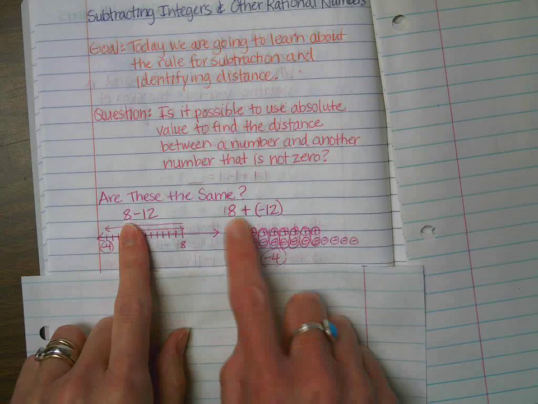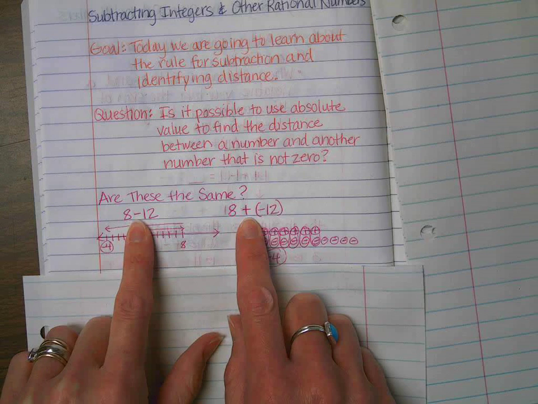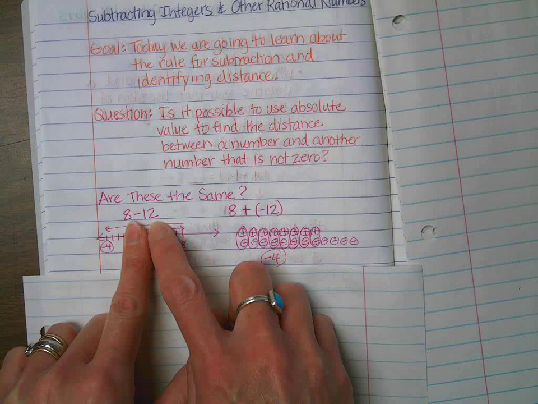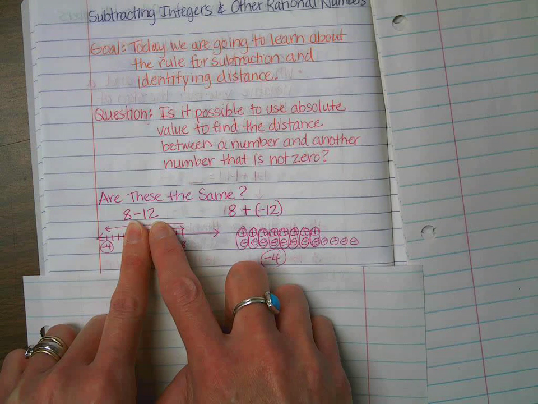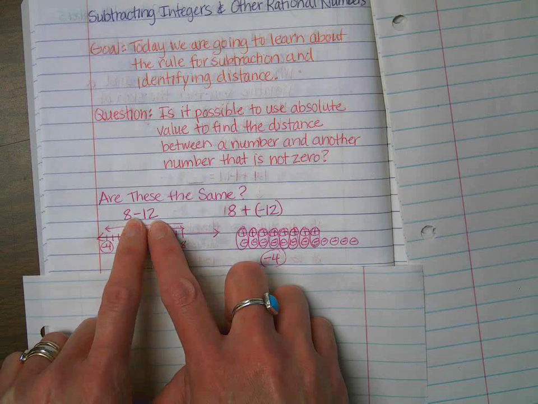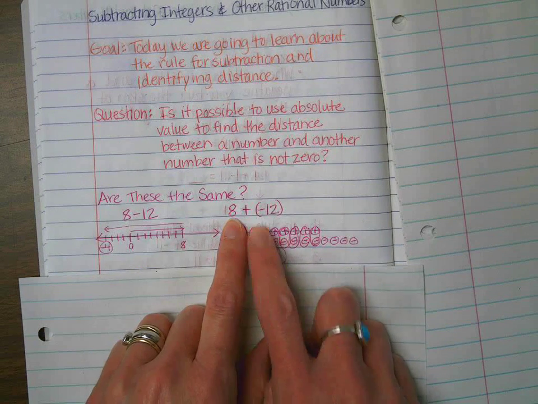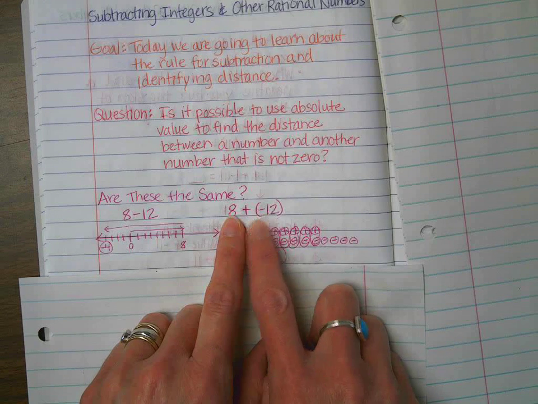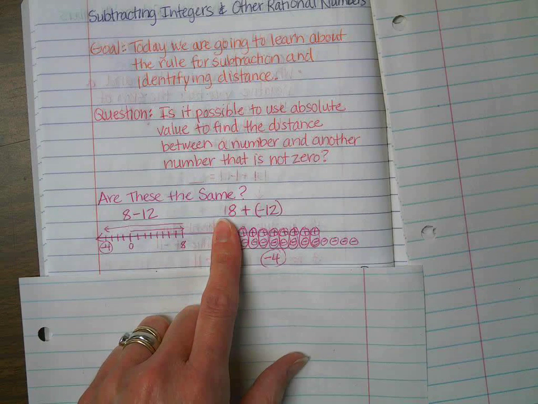Let's compare them, okay? Both problems start with a positive 8. Do you agree? Then what happened? This one is subtracting a what kind of number? What is 12? 12 is positive. So you're subtracting a positive. So positive, positive, subtracting. Wait a minute. Look over here. Positive, negative. Look at it again. Positive, negative, and instead of subtracting, we're adding.